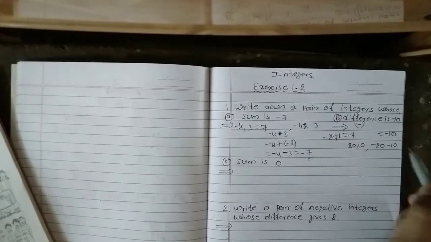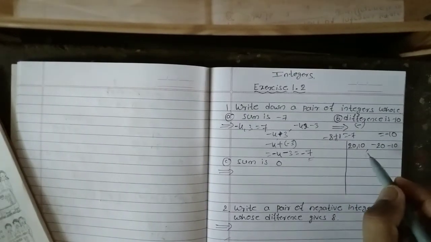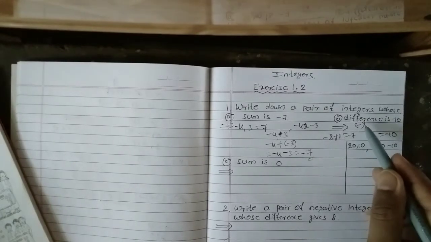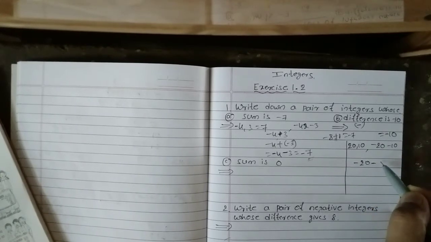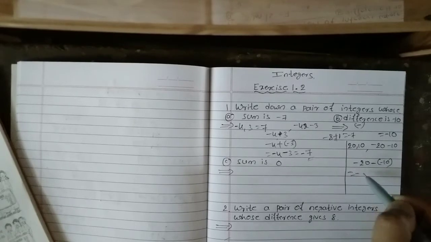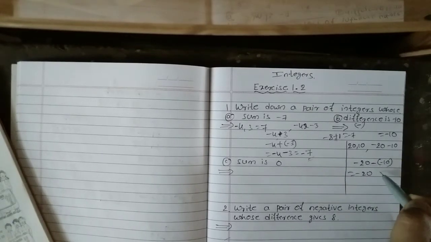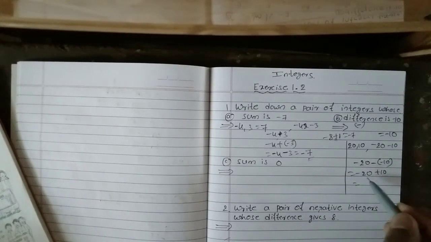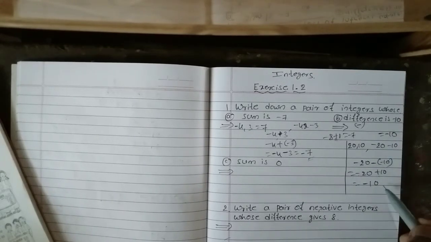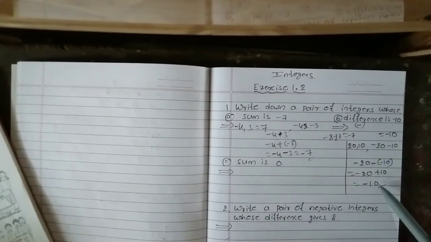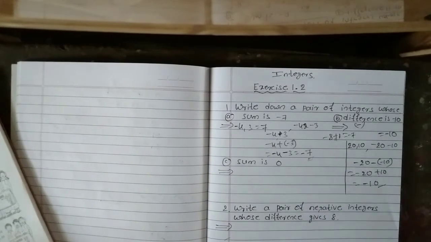-20 and -10. What do we have to do here? Difference means subtraction. -20 minus of -10 is nothing but -20, minus into minus is a plus 10. So what is the answer here? -20 and plus 10. One is a negative integer, another is a positive integer. We have to subtract those numbers, means it's 10, and the greater number sign is minus, so -10. We have got the final answer -10.